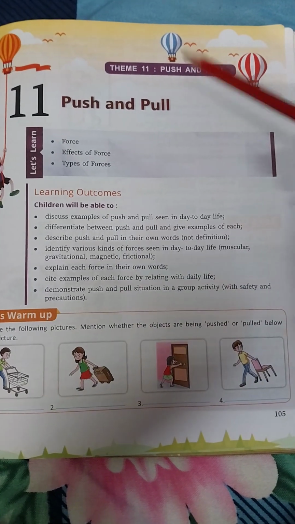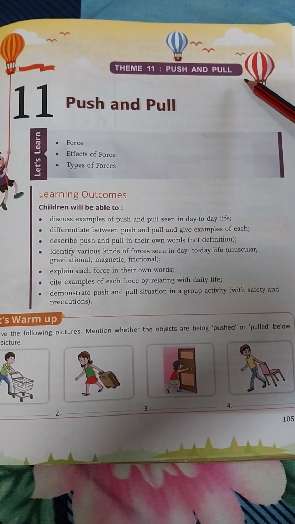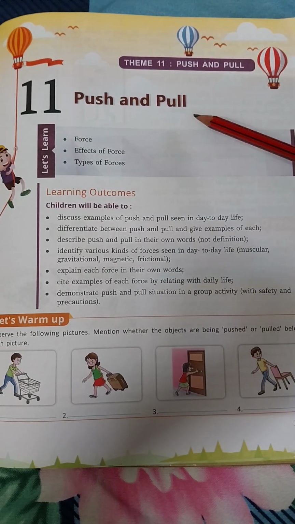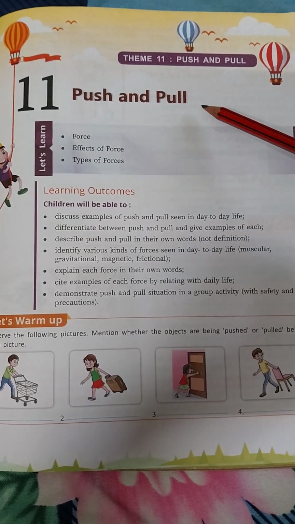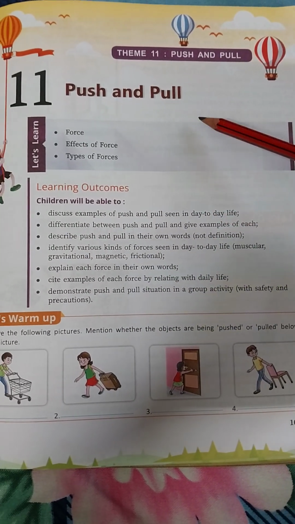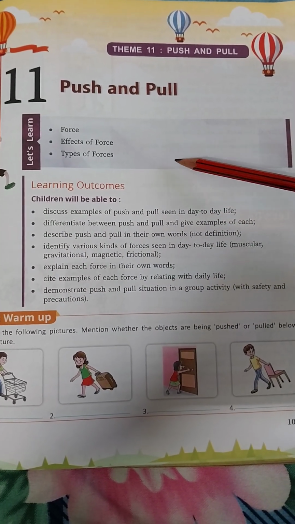Today we will study push and pull. Push and pull are kinds of forces. What are they? They are forces. Right? So in this chapter we will learn about force, effect of force, and types of forces.